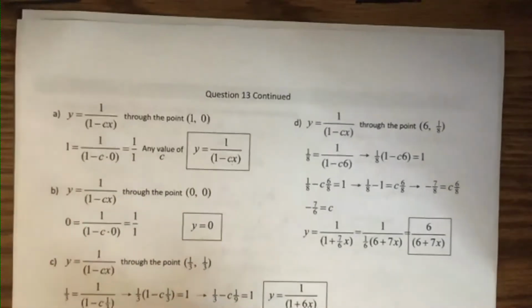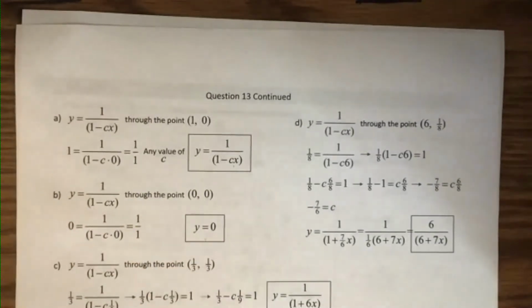So two techniques of integration that are important to understand are integration by parts and partial fraction decomposition. Okay.